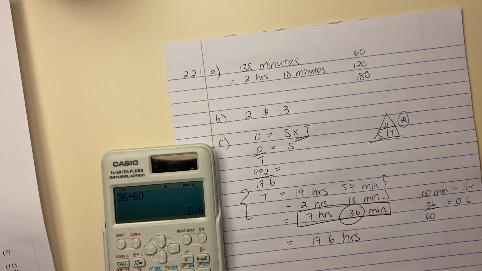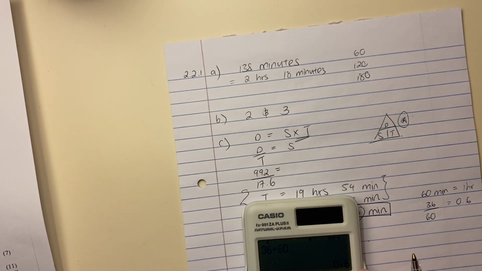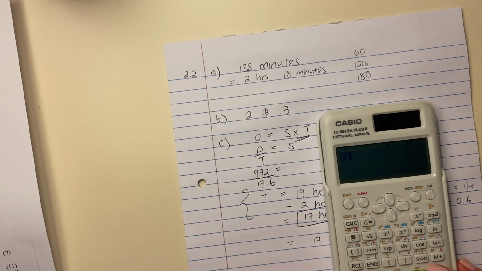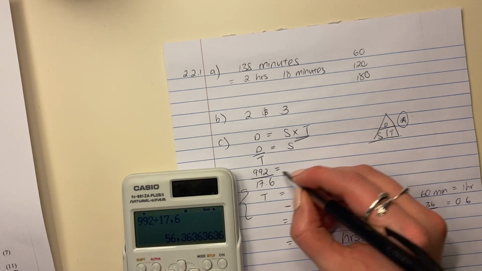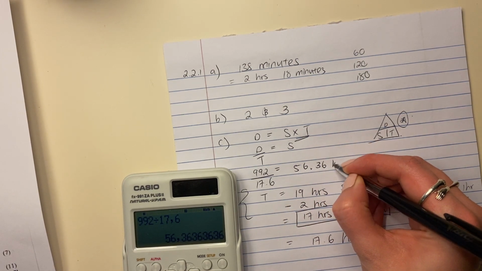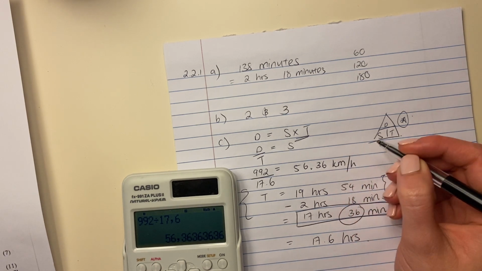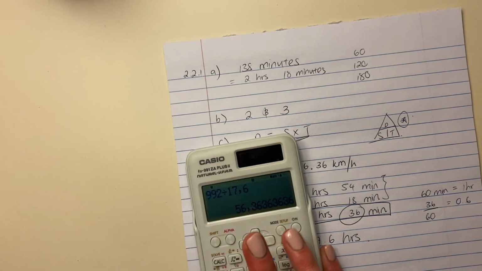We're going to pop it in there. Okay, because we've got kilometers, we've got hours. So now we can work out speed. We say 992 divided by 17.6, and our average speed, right, because we're going to put that in, is 56.36 kilometers per hour. Now, you could be saying, why do you round off to 2 decimal places?